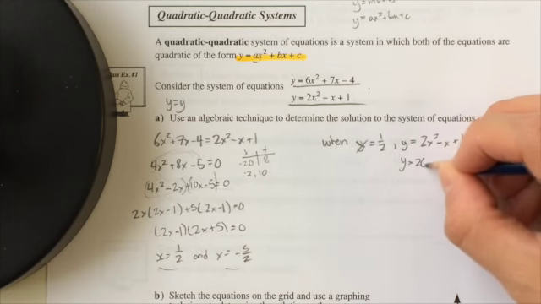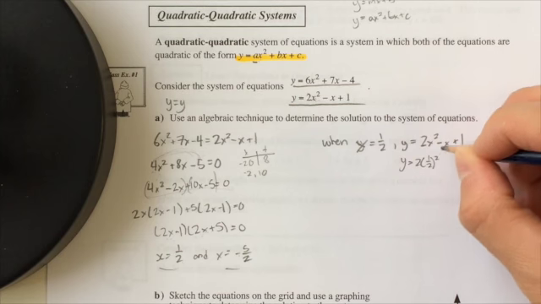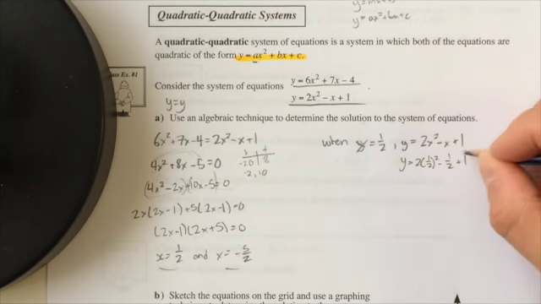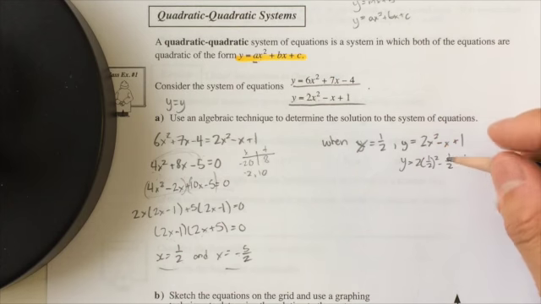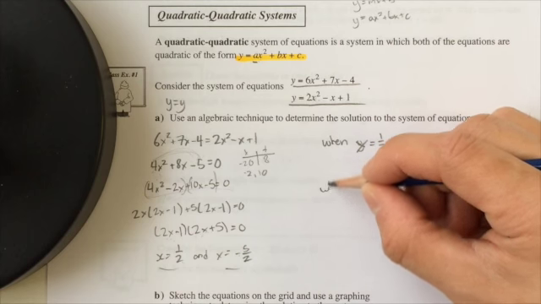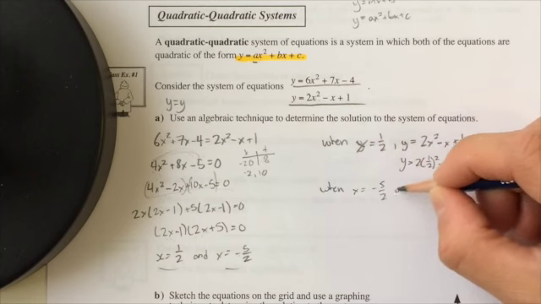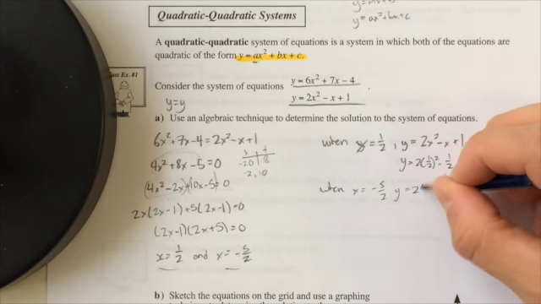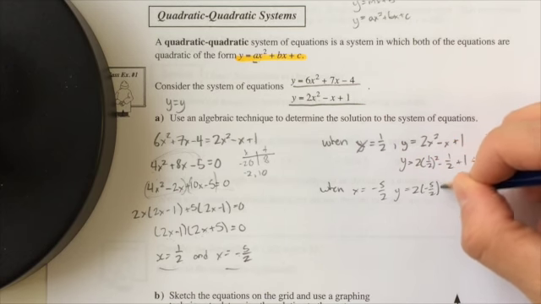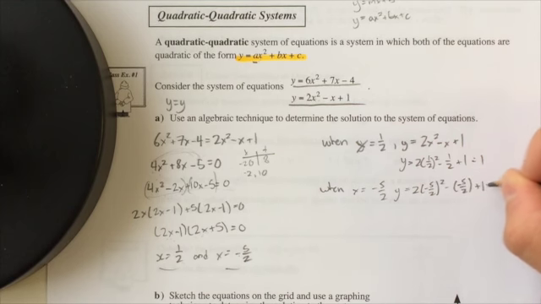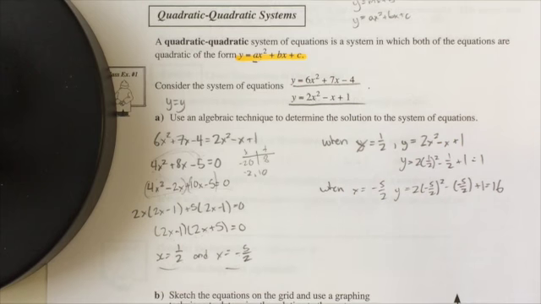Y is equal to 2 times 1/2 squared minus 1/2 plus 1. So you can solve this, but you're going to get an answer of 1. And then when x is equal to negative 5/2, we'll plug it into the same equation. Y equals 2 times negative 5/2 squared minus negative 5/2 plus 1, and you're getting an answer of 16.